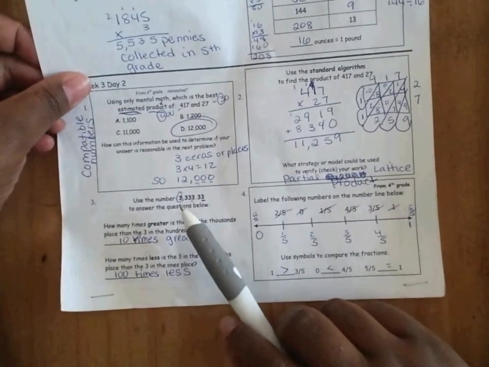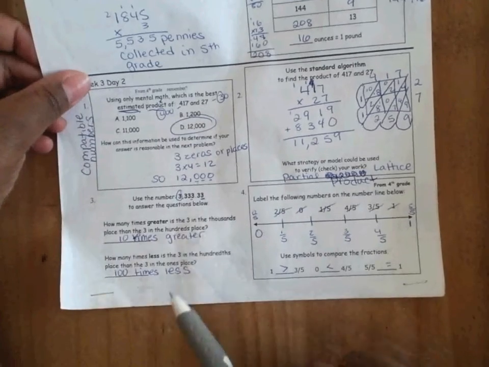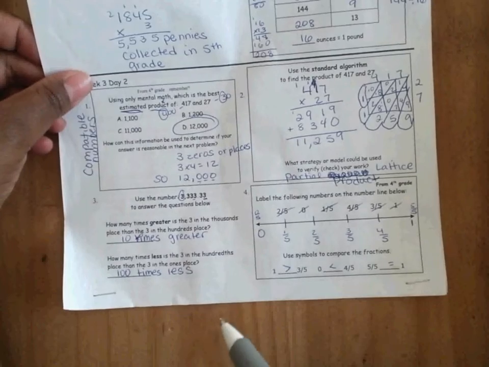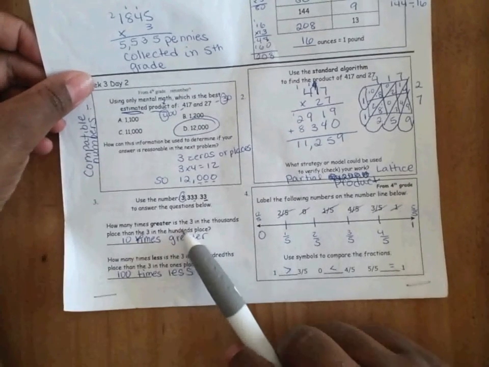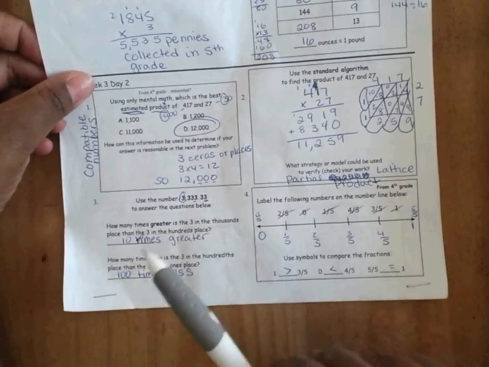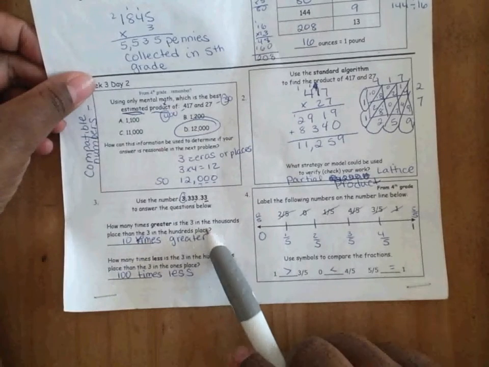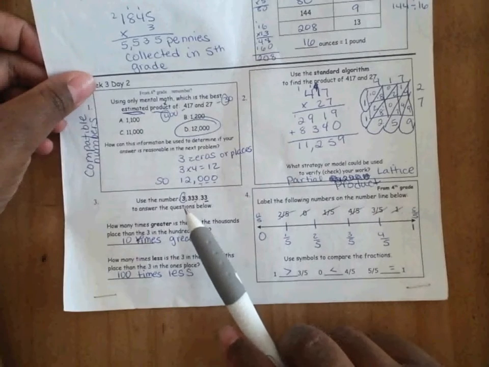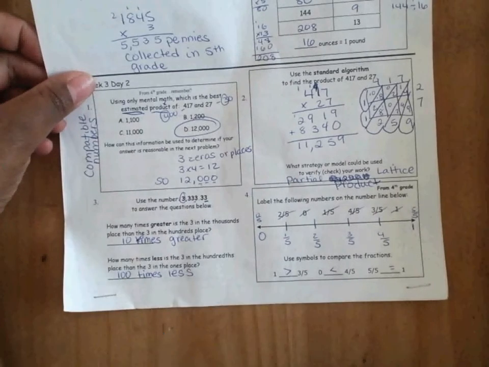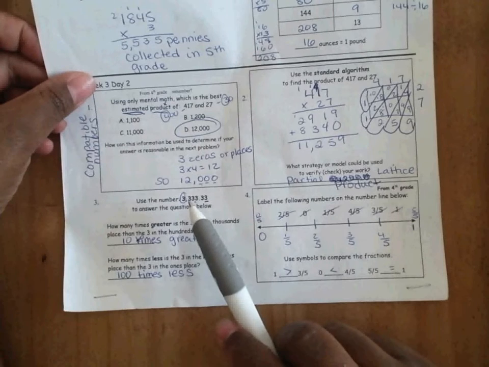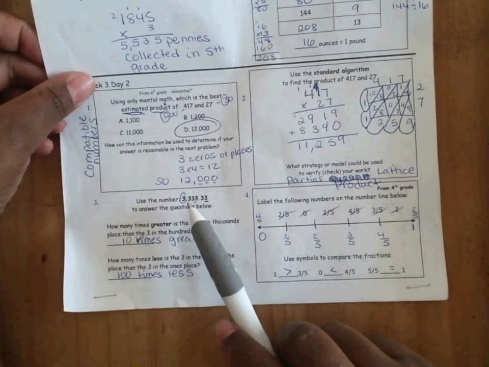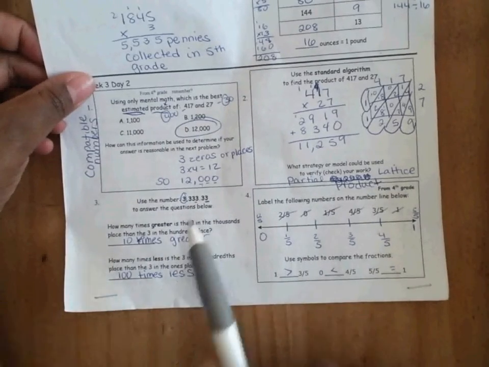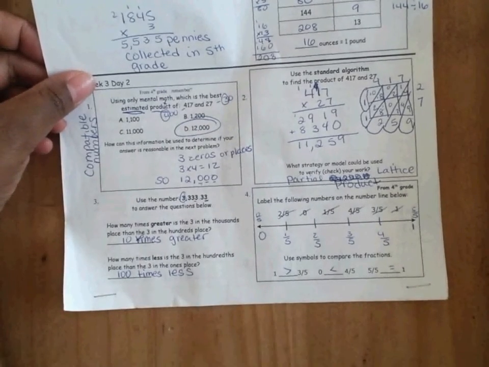Okay, use this number to answer the question. So I had 3,333 and 33 hundredths. How many times greater is the 3 in the thousands place than the 3 in the hundreds place? So first I have to find the 3 in the thousands place. There's the 3 in the thousands place, and there's the 3 in the hundreds place. So what could I multiply 300 by to get 3,000? It would be 10, because it's 10 times greater.